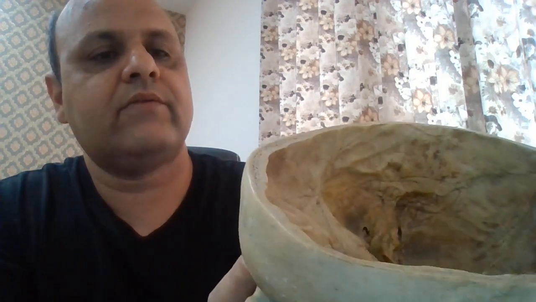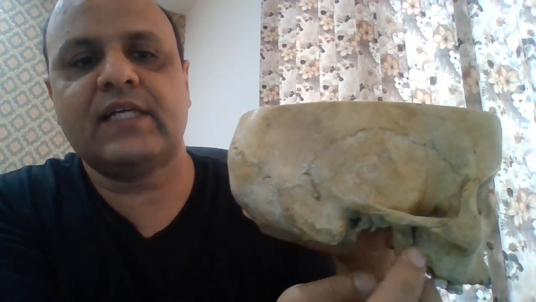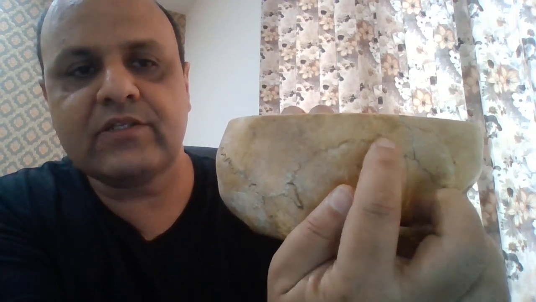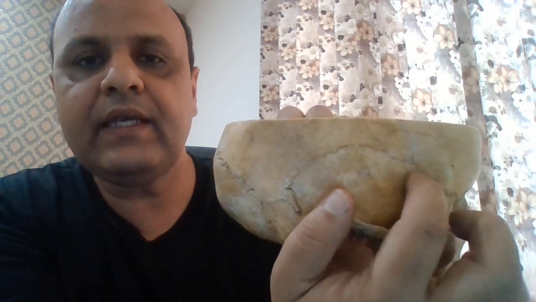Then what else do we see in norma lateralis? We see an H-shaped suture. So let me show you here. Yeah, it's quite prominent here. H-shaped suture. This is supratemporal fossa. This is infratemporal fossa, right? So this H-shaped suture area is called Pterion. P-T-E-R-I-O-N. P is silent, so we call it Terion.